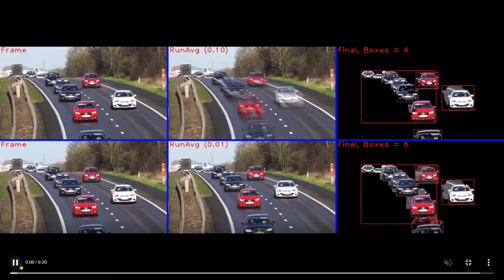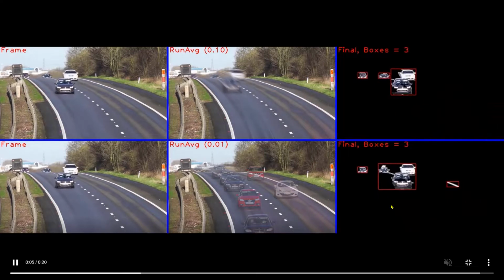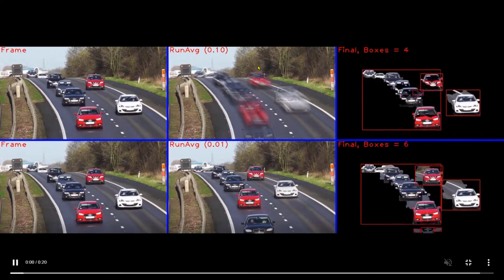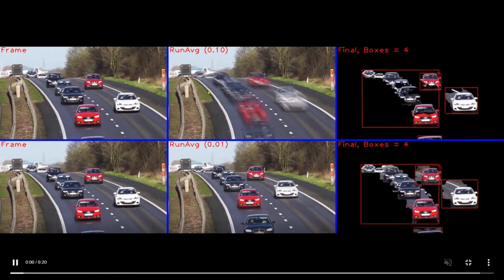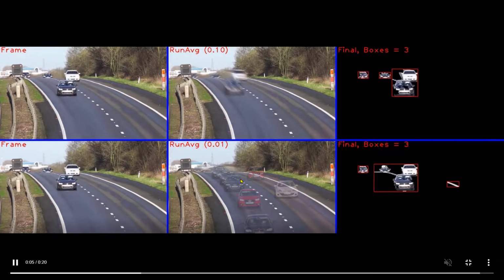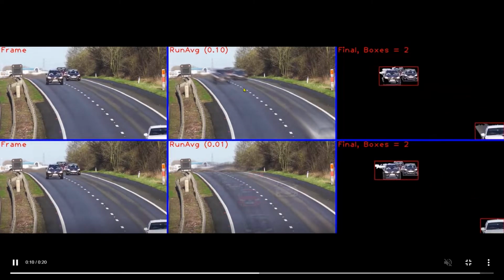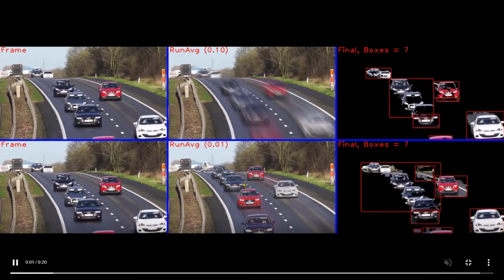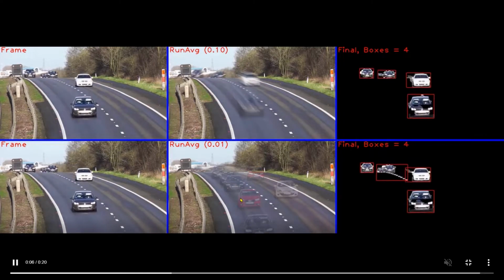So let's see the result. Okay, you don't need to look at this final boxes frame. It's more or less the same; you're detecting cars. What I want you to focus on is the updating of the background model. At the top one, the cars are moving faster, right? Because of the 0.1, the background model is being updated quickly, whereas at the bottom part, 0.01, the cars are fading slowly, right?